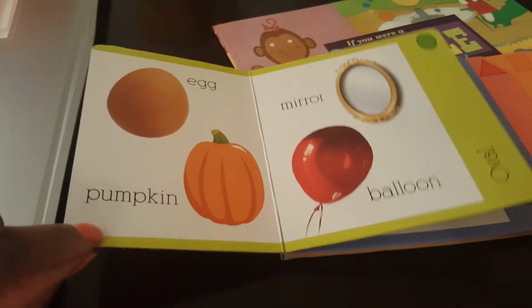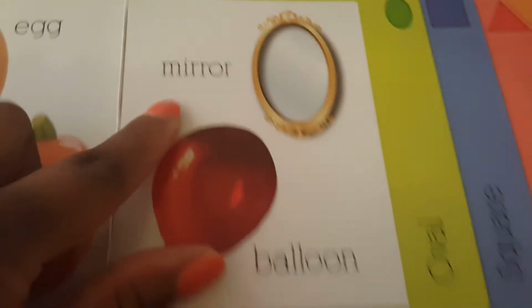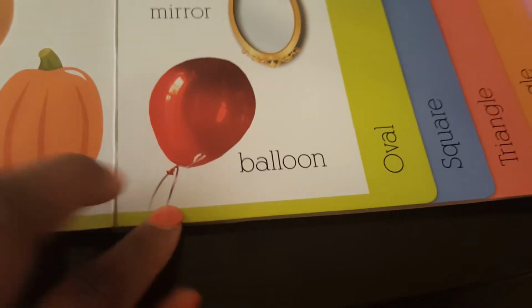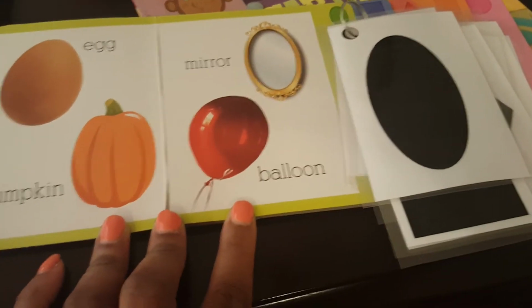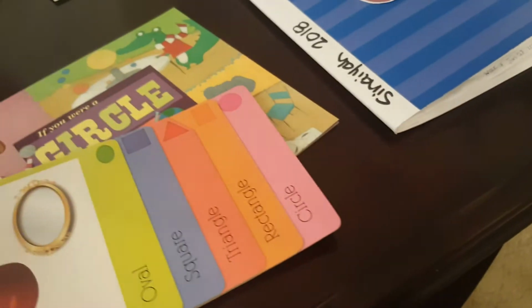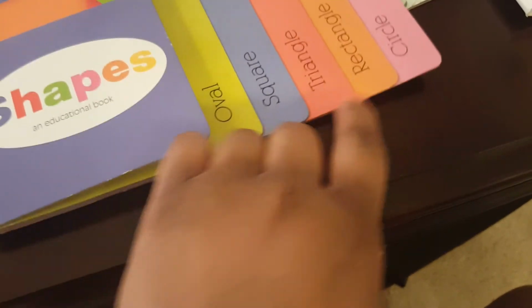We'll say oval. An egg is an oval. A pumpkin is an oval. Look at this oval mirror. Look at this oval balloon. Oval. Then I will show her this again, and I will say, this is the oval shape. And we will do that for oval, square, triangle, rectangle, circle.